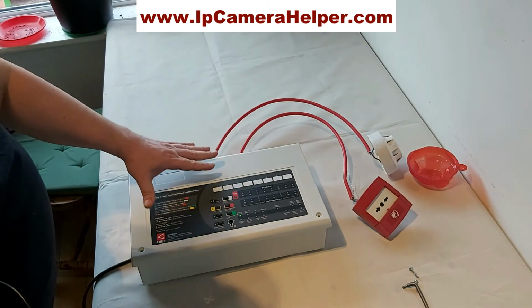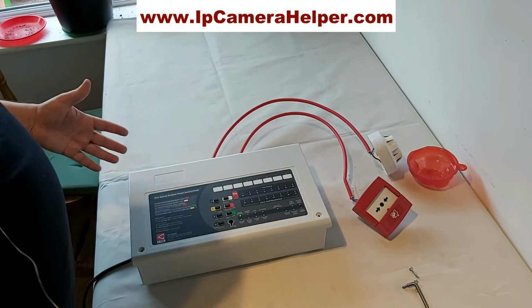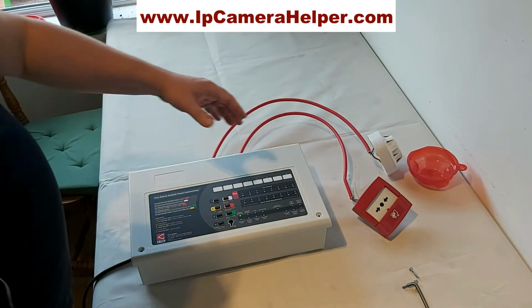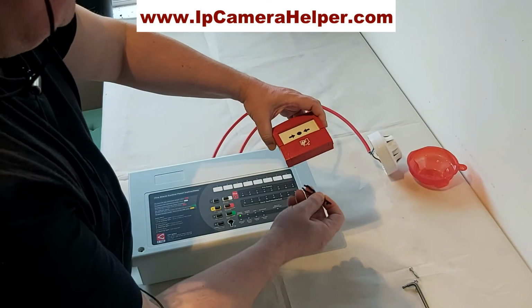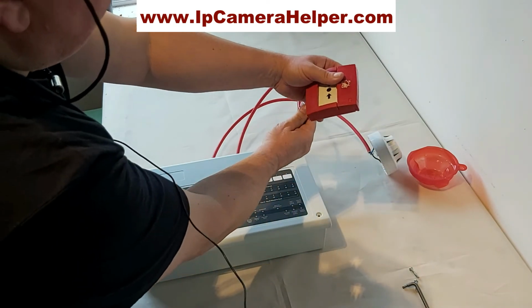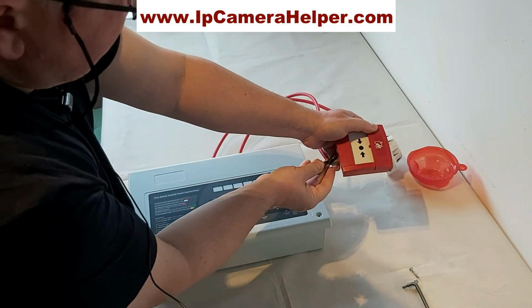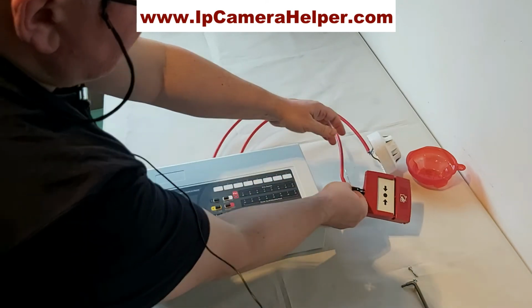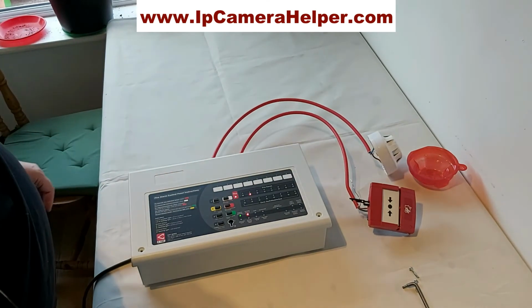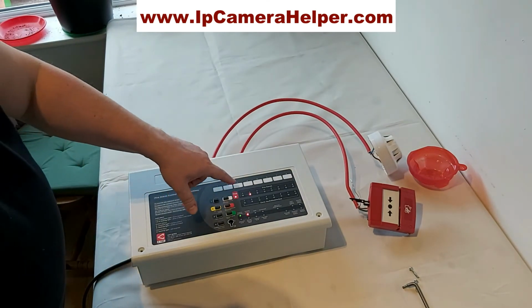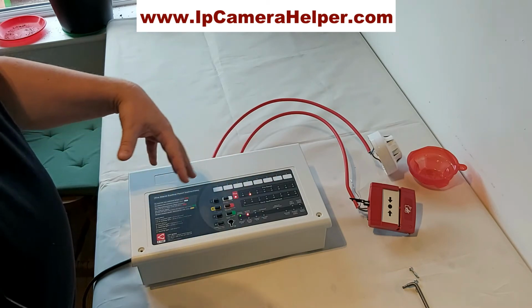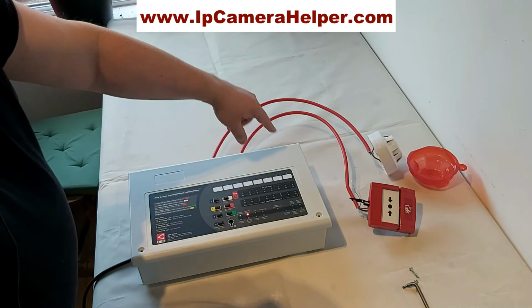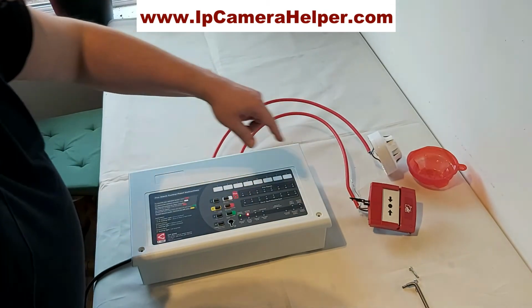Another thing which you obviously want to know is what happens when the fire goes off. So I will trigger this break glass unit with the key. We won't be pressing that. Okay. And you can see we have a fire. So there are no orange or yellow LEDs, there are red LEDs. There's a general fire and fire on zone 2, because zone 2 is that break glass.